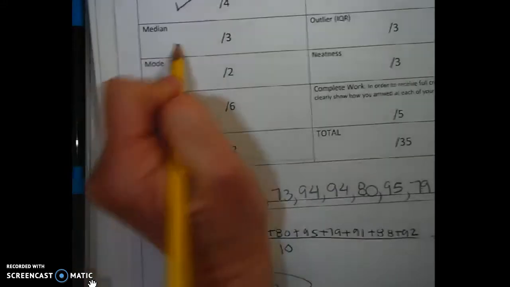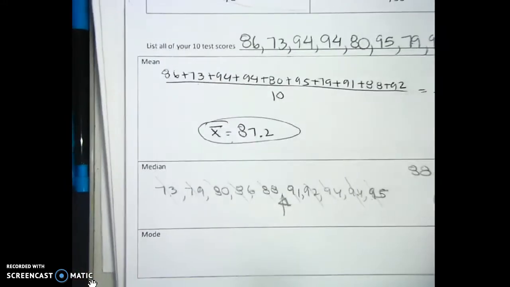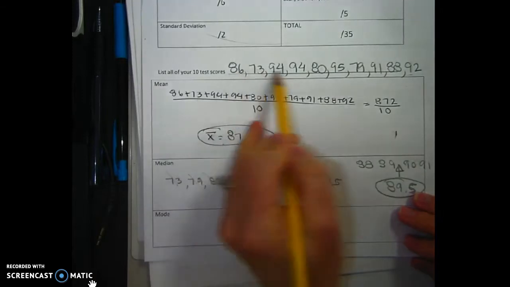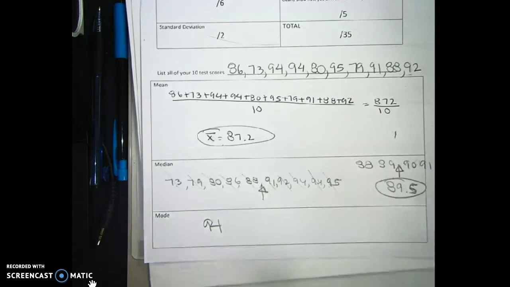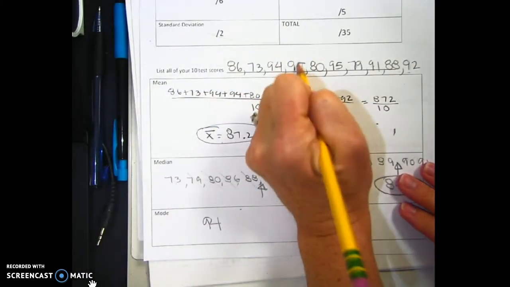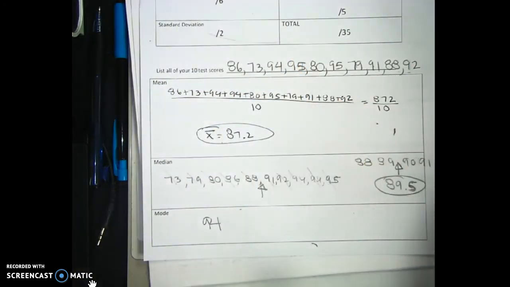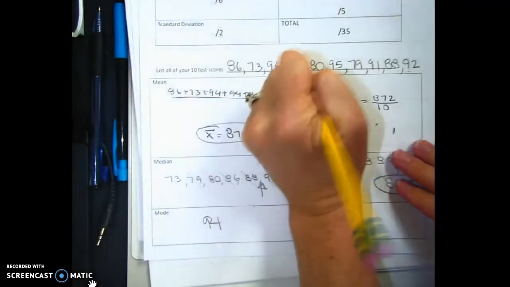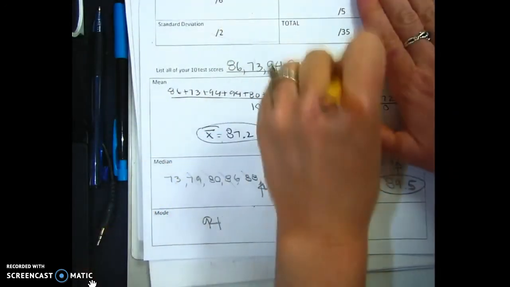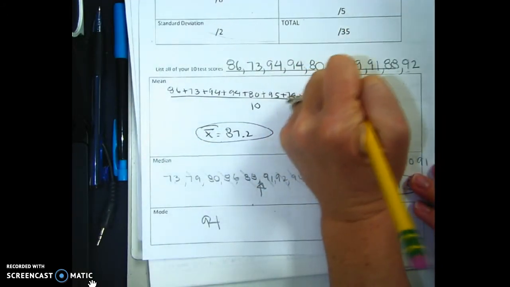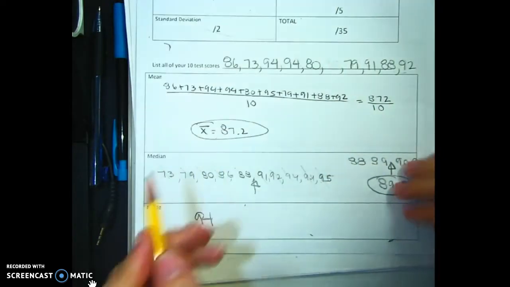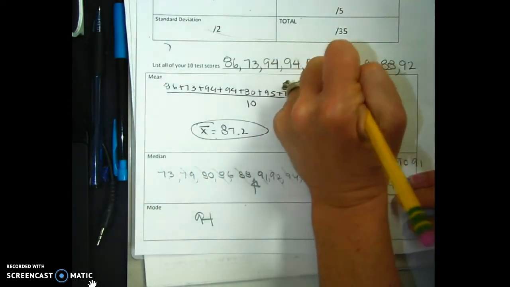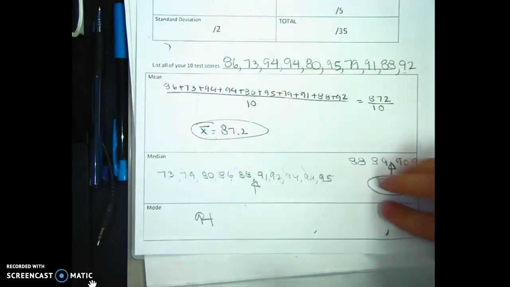Okay, the mode, so median done. The mode is the number that happens the most times. So if you look here, all of them are listed once, but 94 is listed 2 times. Now, if this 94 happened to be a 95, there would be no mode. If I had 2 94s and 2 80s, both 94 and 80 would be my mode. Okay. What was that number? 95. Okay. So mode done.